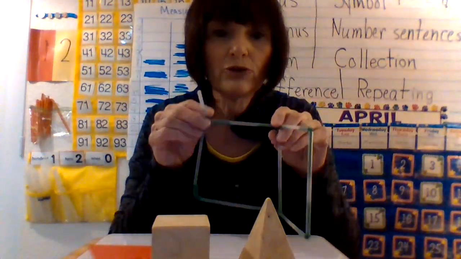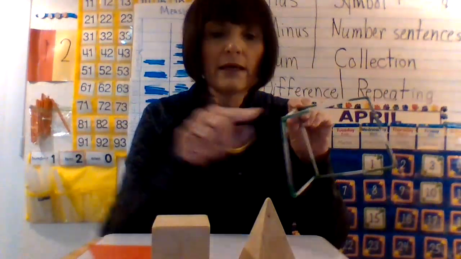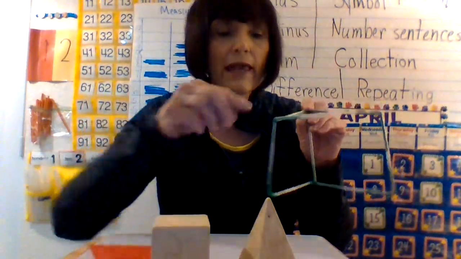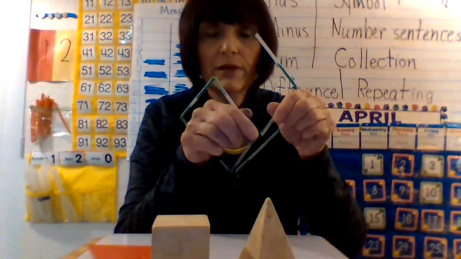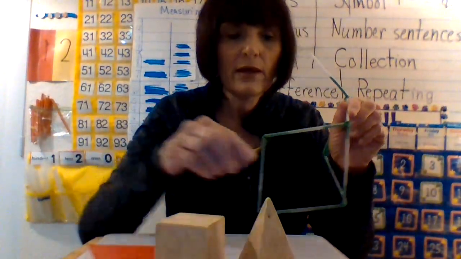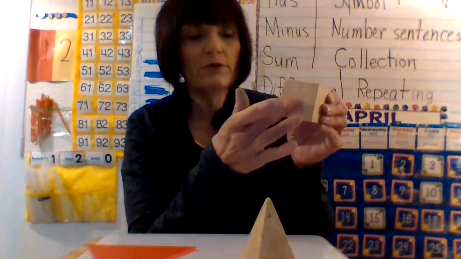All right, when you get done with your 3D shapes, count the points. Count the angles where the 2 sides are coming together. Count the lines. All right, count the faces on the shape. There's 1, 2, 3, 4, 5, 6 sides or 6 faces on that shape.